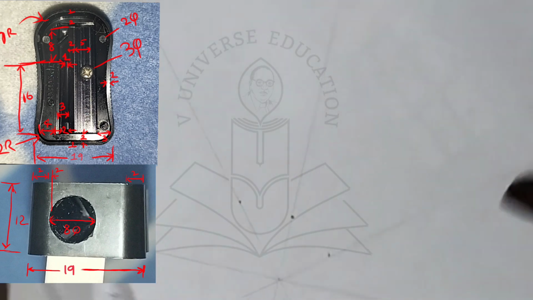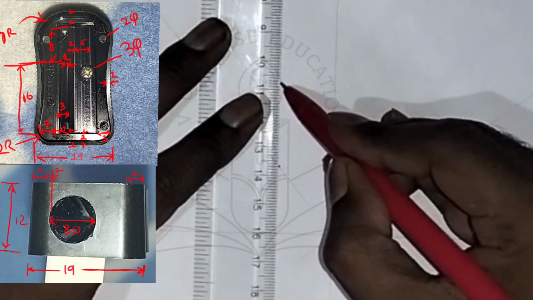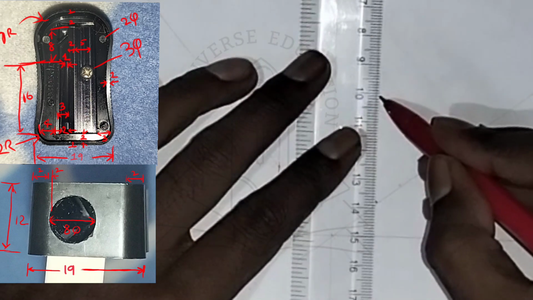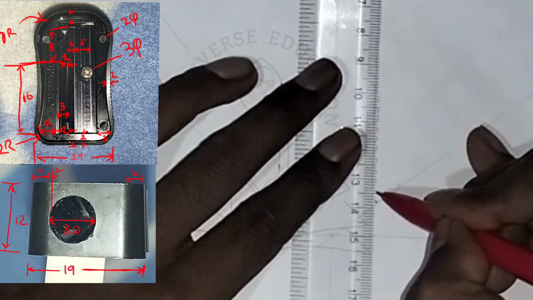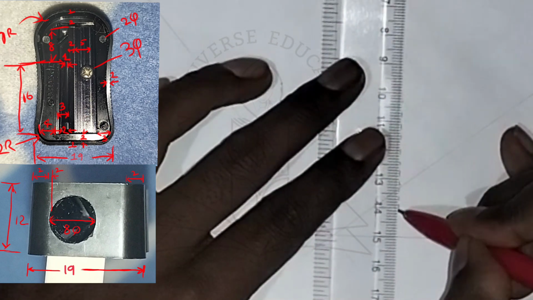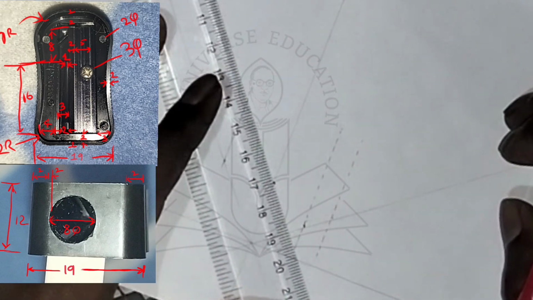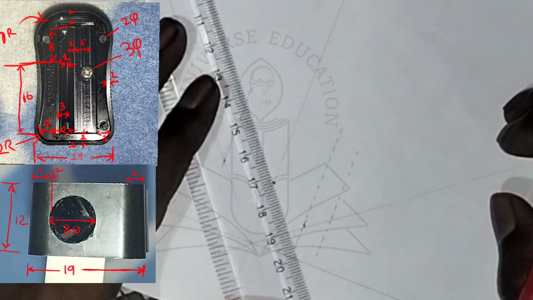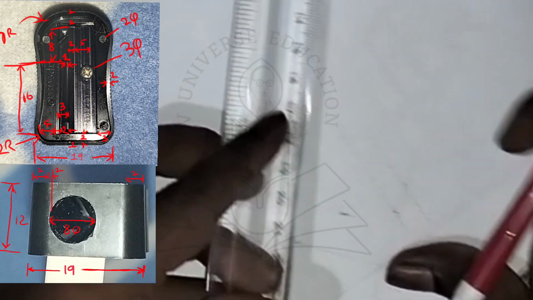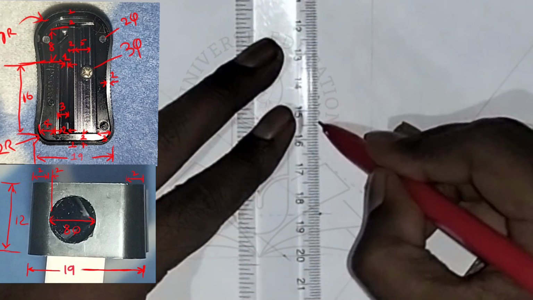So for the given 19 mm front width, 30 mm side width with a height of 20 mm, now I am going to draw a cuboid. So now I am drawing the right side vertical line from the front view. Now the left side top line, and this is the top line from the front view.